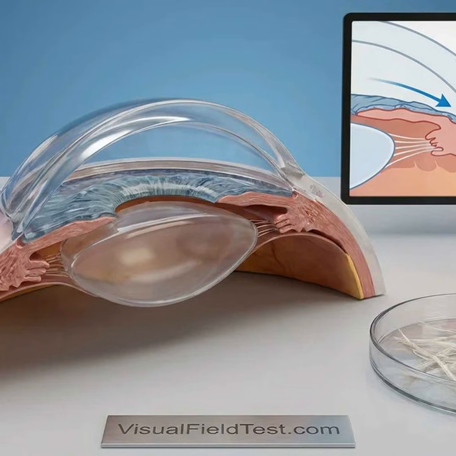Normally, fluid made inside the eye, aqueous humor, drains out through the trabecular meshwork, TM, and Schlemm's canal, SC, at the front, anterior segment of the eye. When this drainage becomes blocked or restricted, fluid builds up and pressure rises.